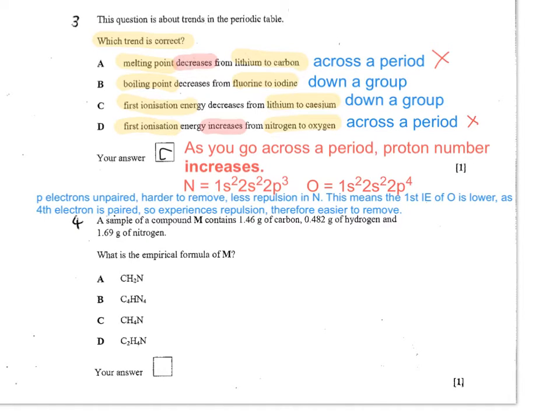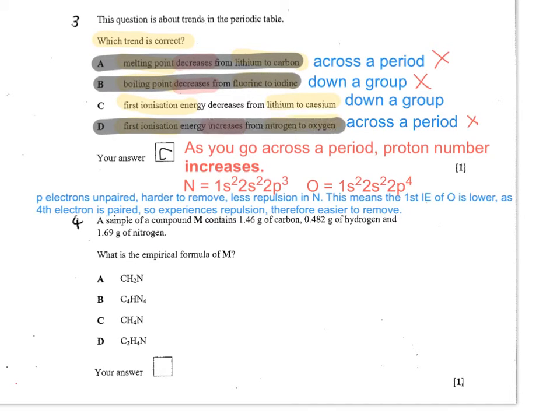So therefore, more London forces would cause the boiling point to increase. So for that reason, that one is also wrong. So that means that we can eliminate this one, this one, this one, leaving C as our correct answer.